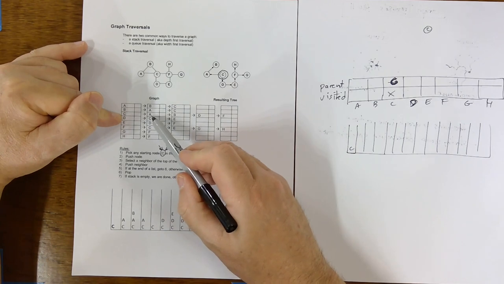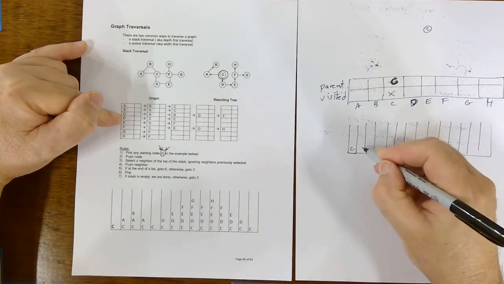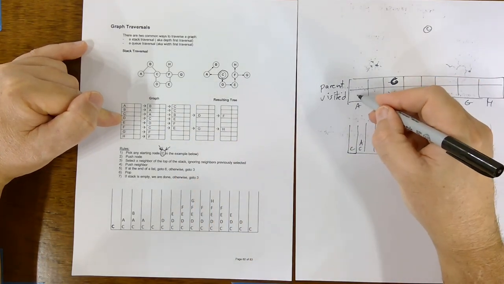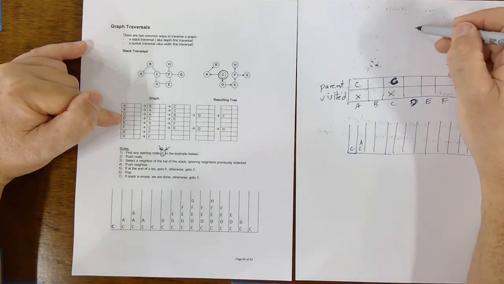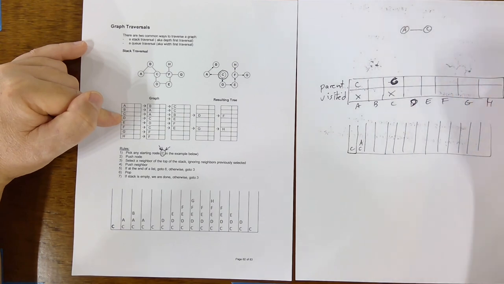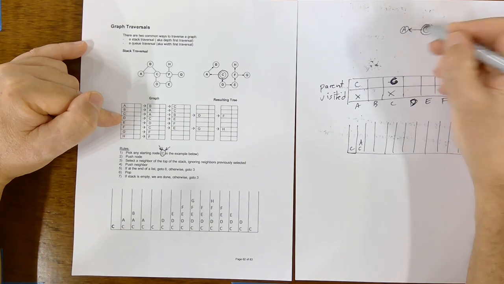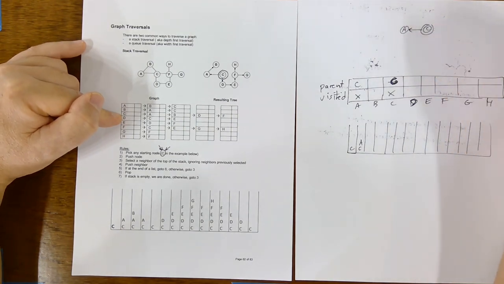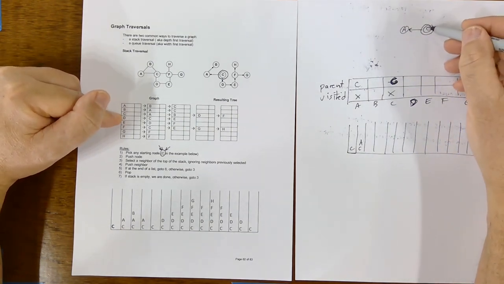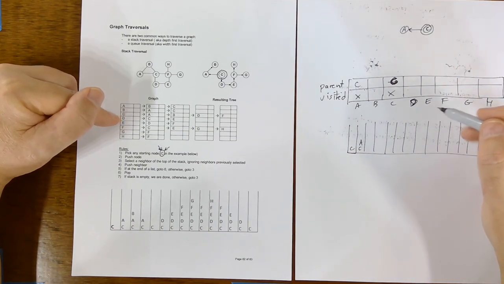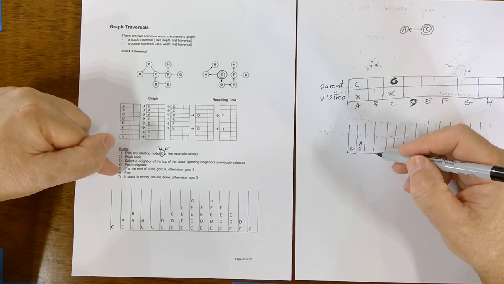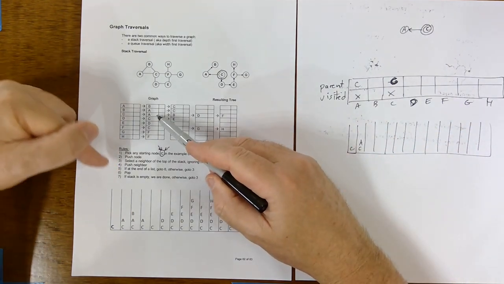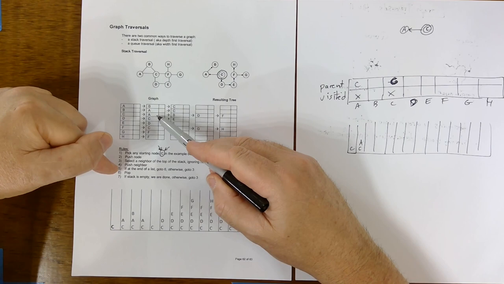Then you select an unvisited neighbor of the top of the stack. So you go down here and A is not visited. So we push it, mark it as visited, and mark that its parent was C. So the tree looks like this now. C is the root. You could put arrows just to show which way you came, even though it's not a weighted graph.